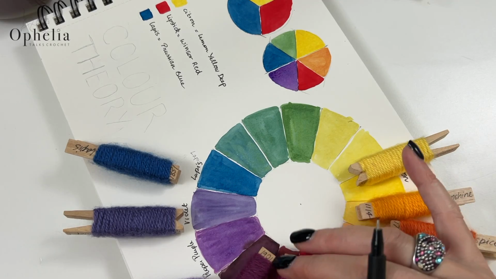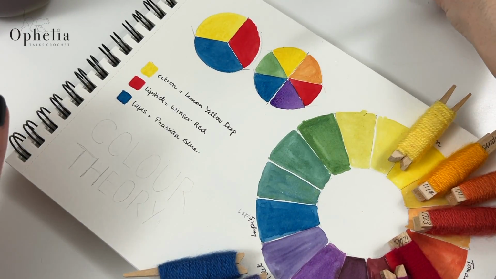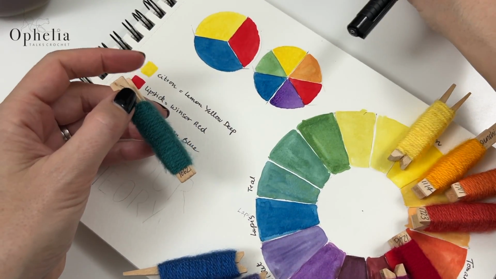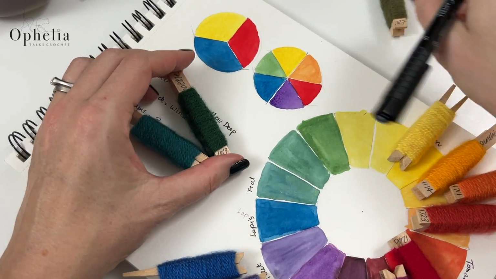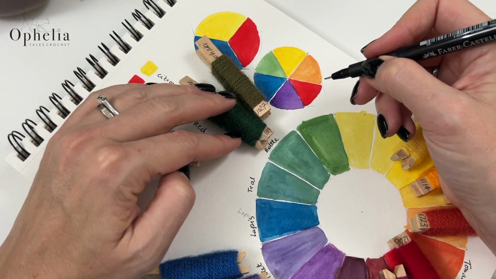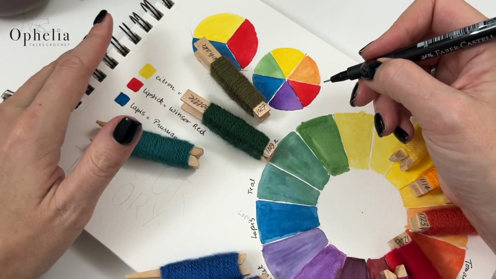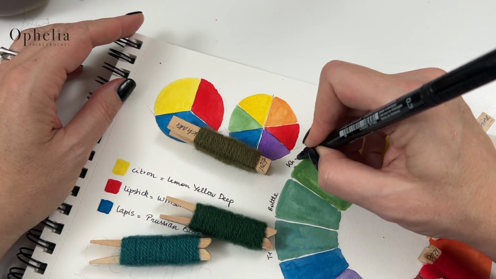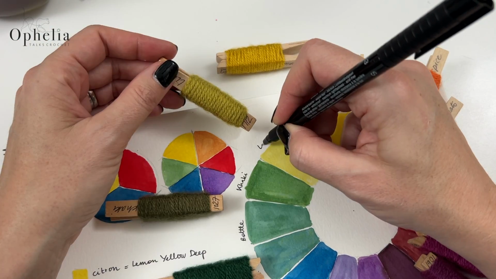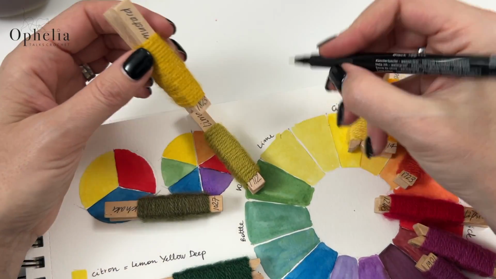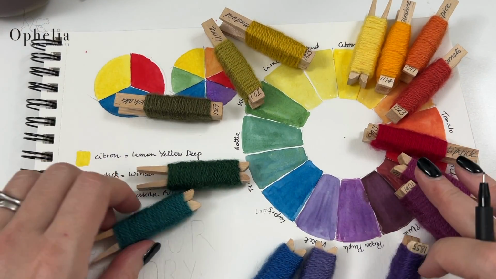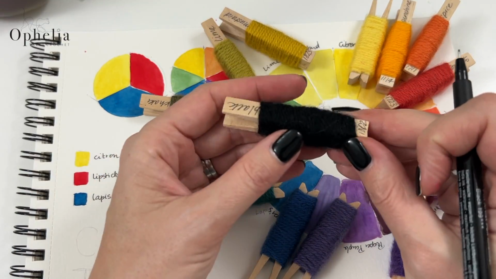Then of course we go into the greens with our teal, because a bluey green is teal. Then we have, wait a minute here, bottle. I could have done that darker, I think, but I think it's a good resemblance anyway. Khaki. There we go. And then here we have lime. And then here we have mustard. There we go. Okay. And now, of course, the only colour we have not made is black.